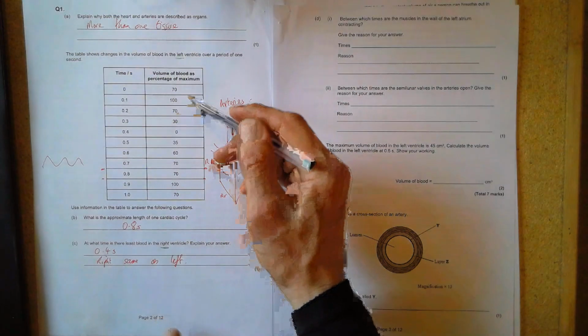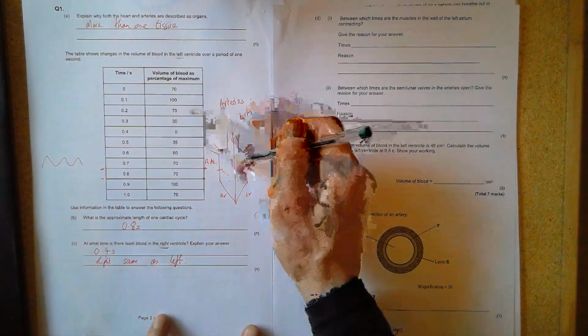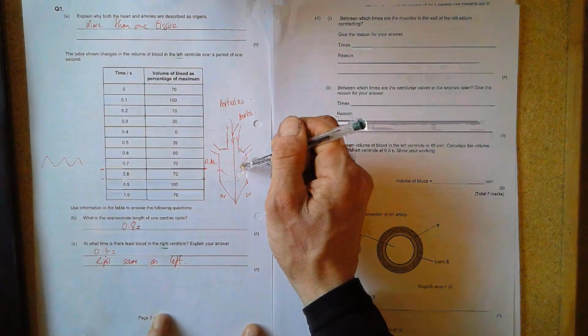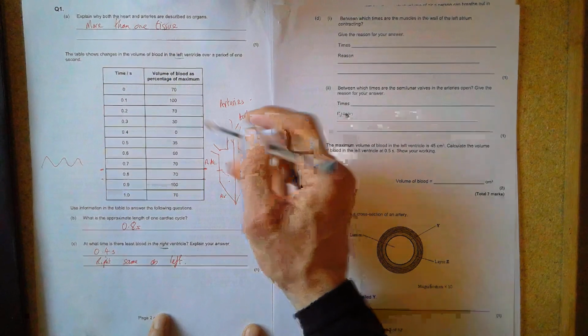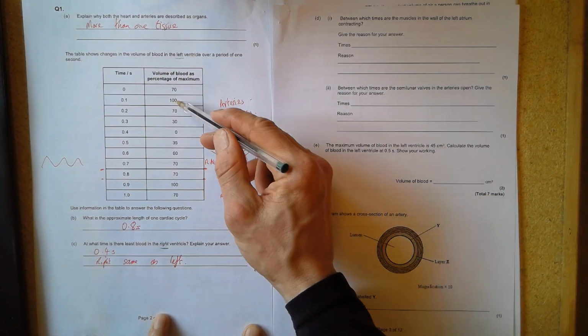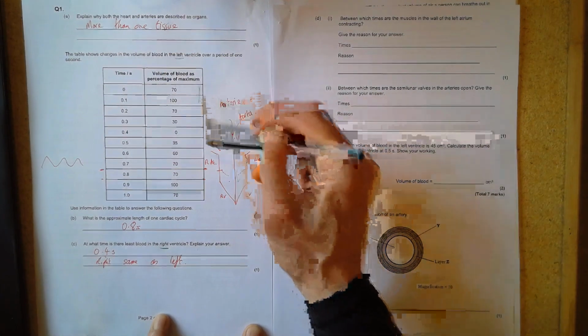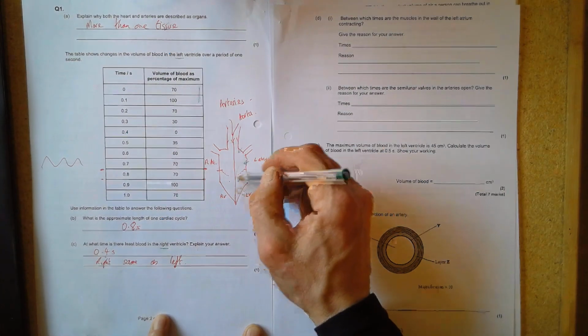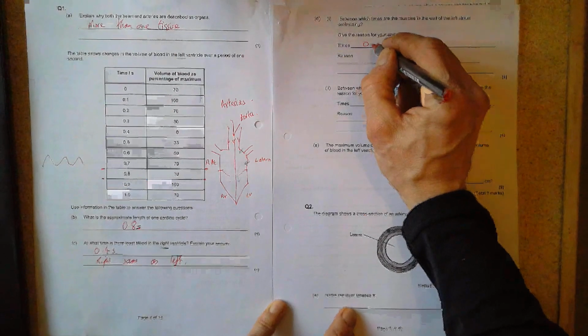So I would say this left ventricle contracts, blood starts to go into there, and then certainly just before the maximum of the left ventricle. So here we've got this maximum in the left ventricle, so this left atrium must be contracting. So I'm going for 0 to 0.1.